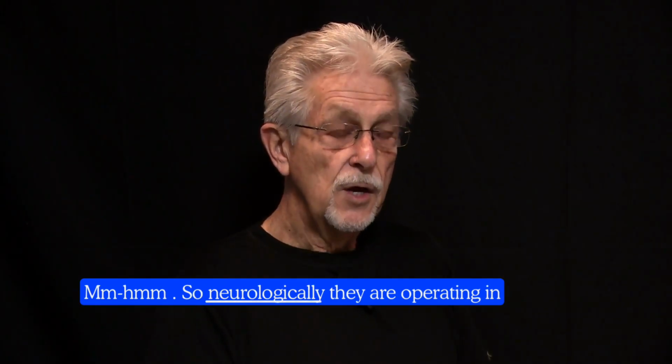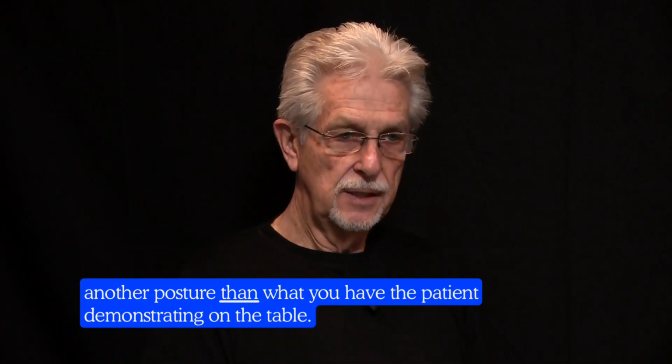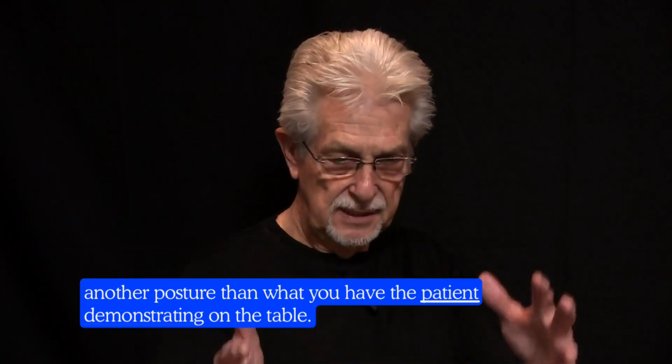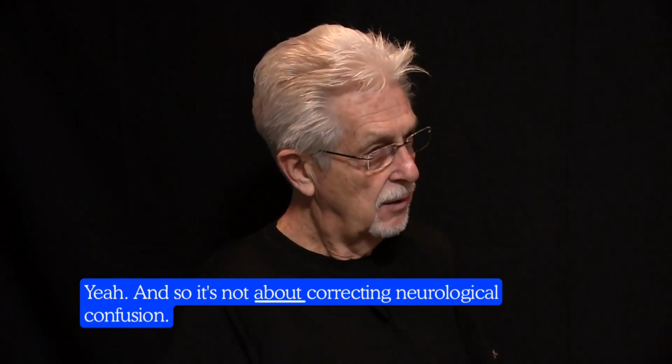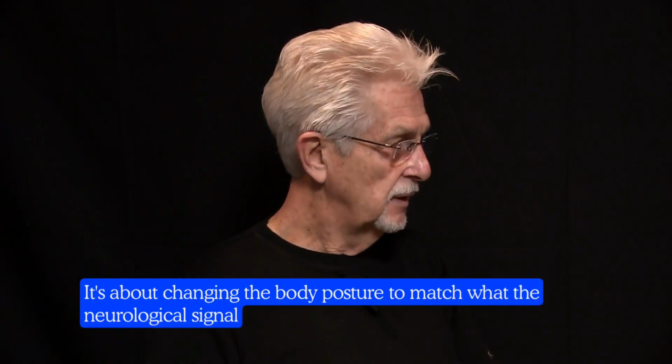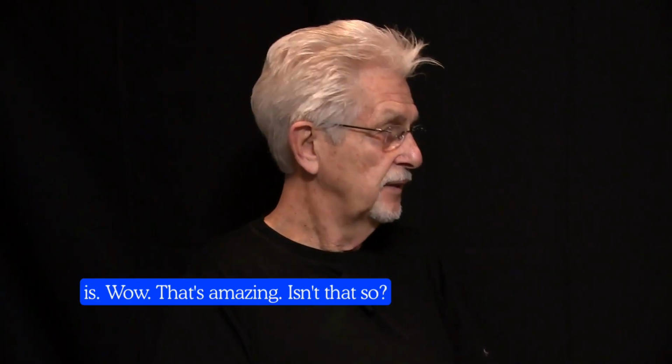Neurologically, they are operating in another posture than what the patient is demonstrating on the table. So it's not about correcting neurological confusion. It's about changing the body posture to match what the neurological signal is.